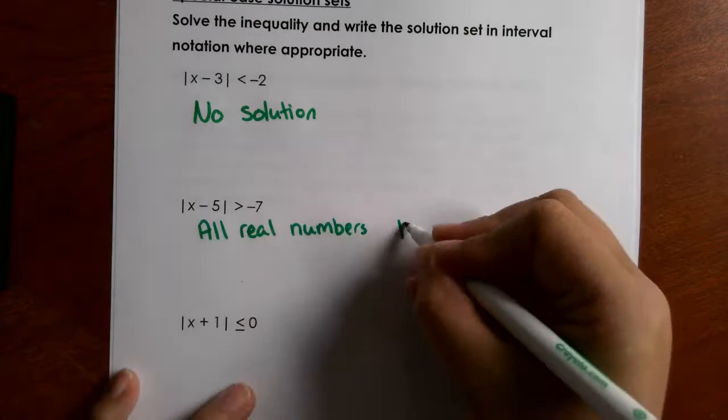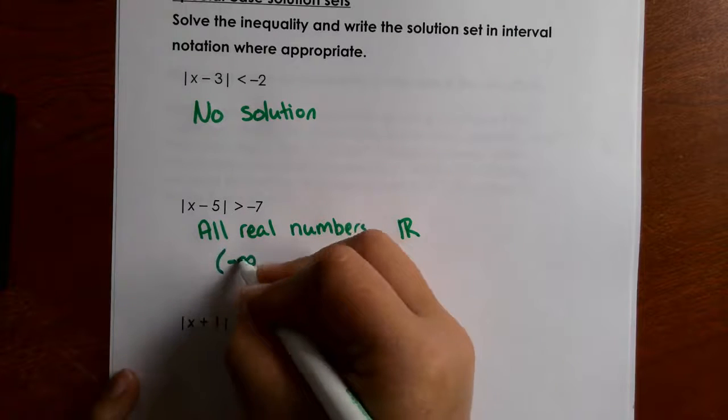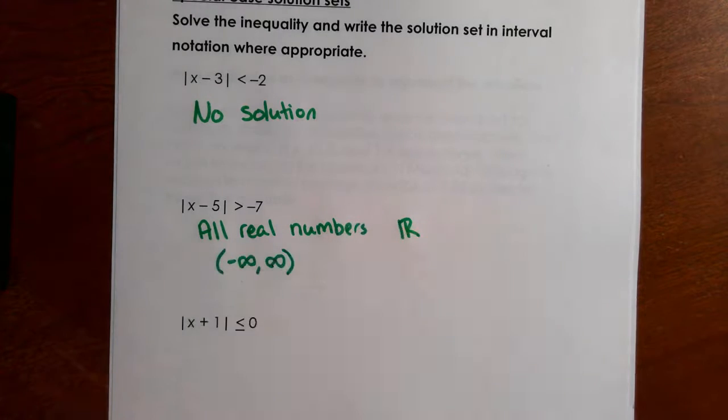Remember, you can write that as this fancy looking R, and in interval notation that is negative infinity to positive infinity.